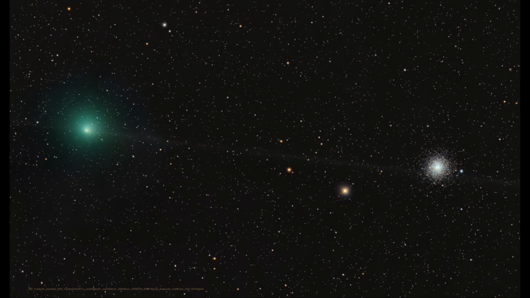Now, this image was taken just a week or so ago on July 29th, looking at the comet as it happened to pass close to this globular star cluster. Now, if you note the very faint dust tail stretching back from the comet towards the right-hand side, it almost seems to go right through the star cluster. Now, of course, that's just perspective on the sky. It's really not anywhere near the star cluster.